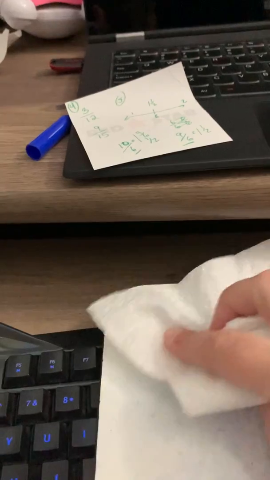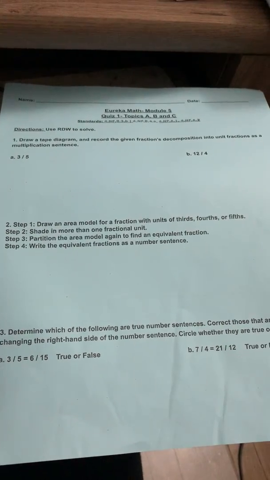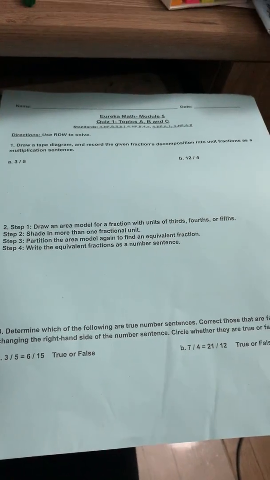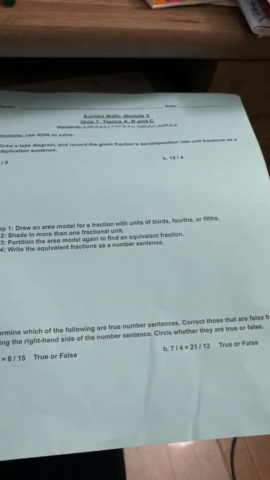Alrighty, so now let's move on to number 2. It says to draw an area model for a fraction with units of thirds, fourths, or fifths. So I'm going to do it with sixths because it's not asking us to do that on the test. So, step number 1, draw an area model.